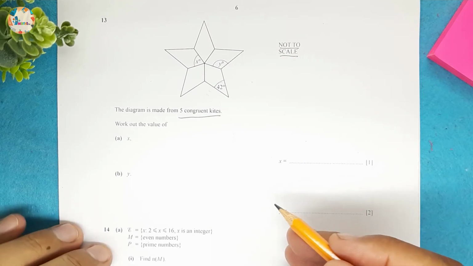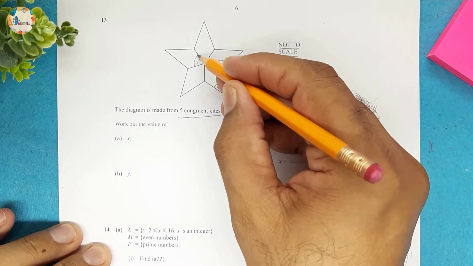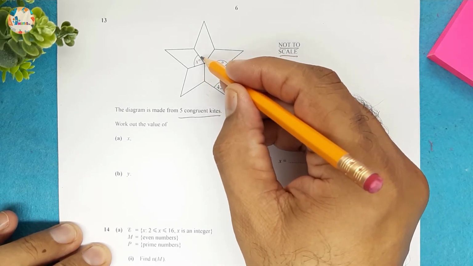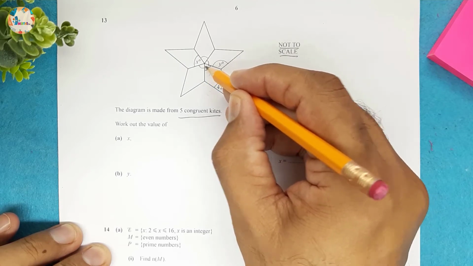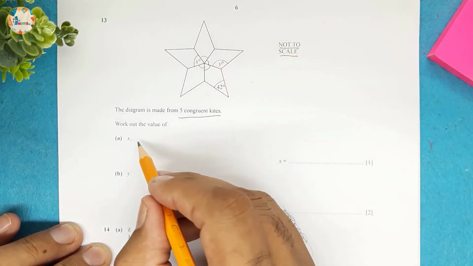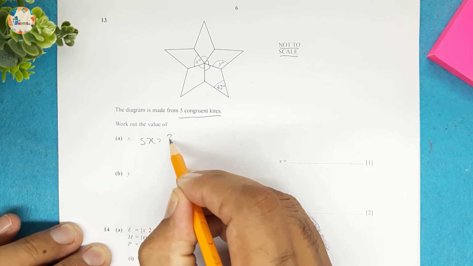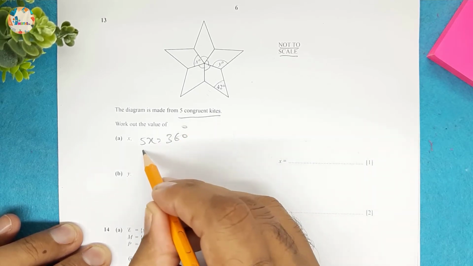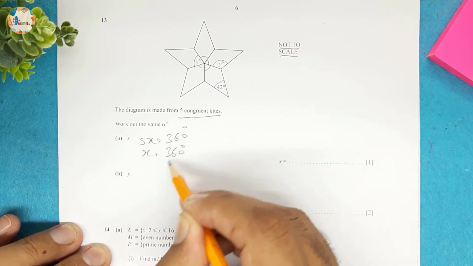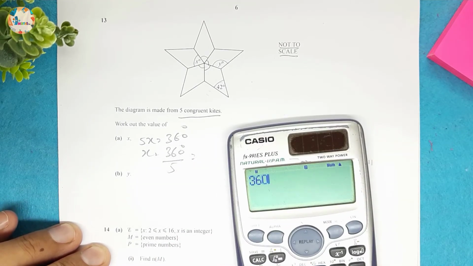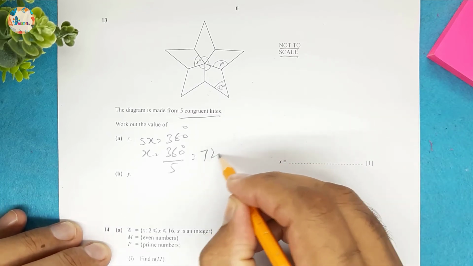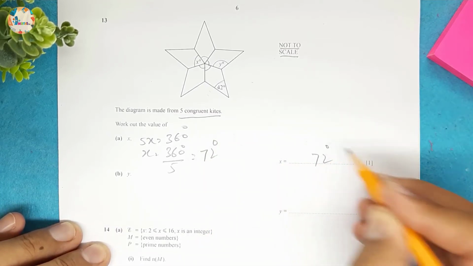So for this one, we know this is x and all these angles are the same x. So 5x will be equal to 360 degrees and x will be equal to 360 degrees divided by 5, and 360 divided by 5 will be equal to 72. So the answer will be 72 degrees.